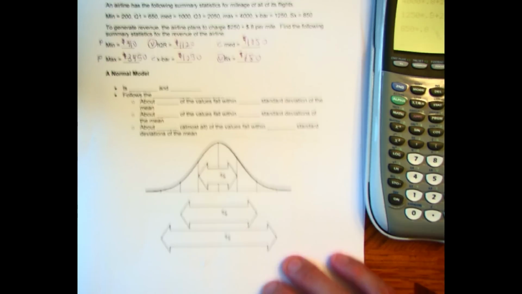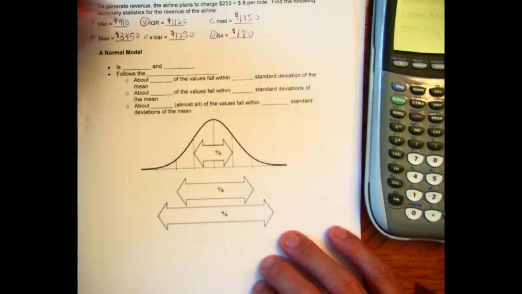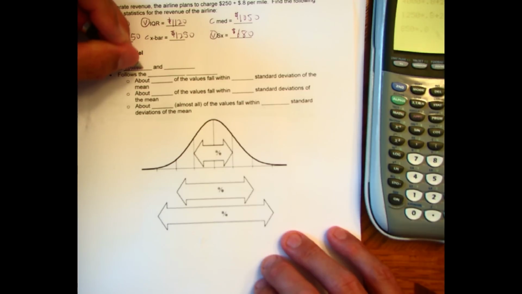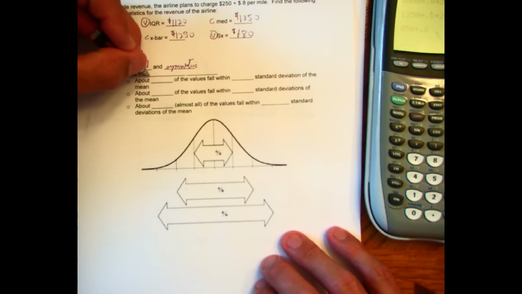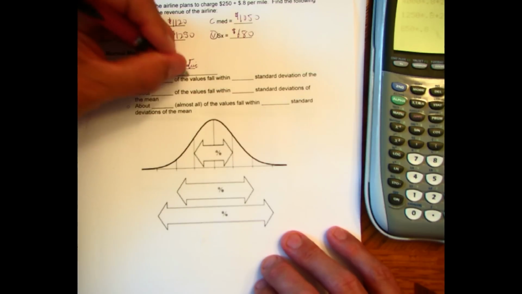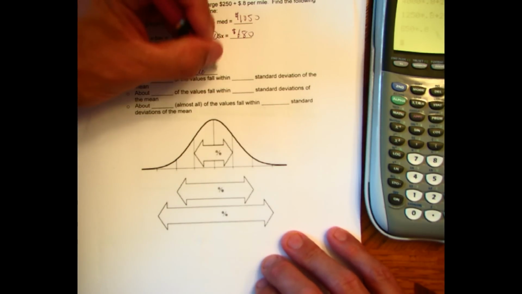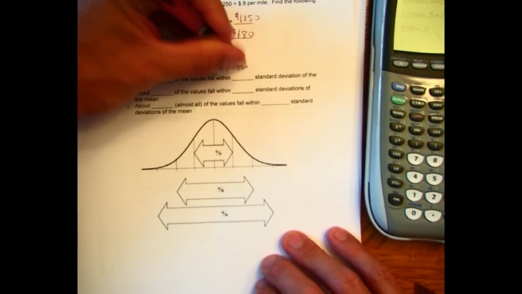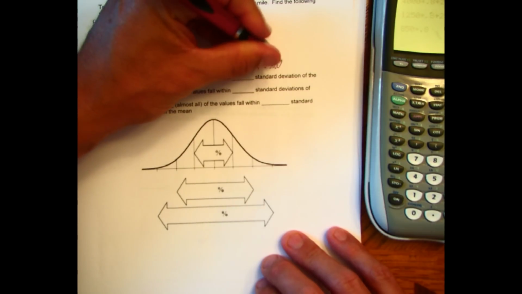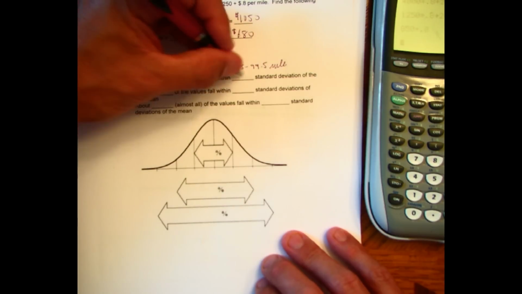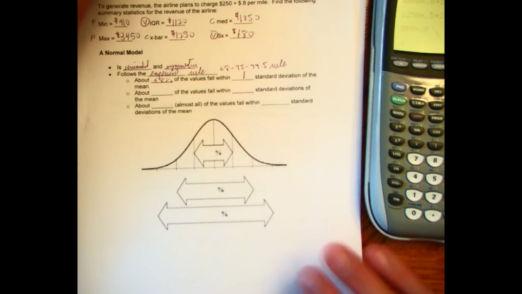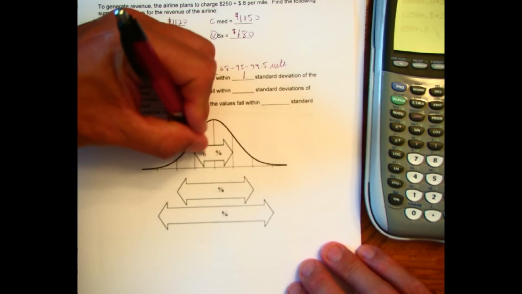Alright, let's talk about normal models now. So a normal model is unimodal and symmetric. It follows what we call the empirical rule. That is really the 68, 95, 99.7 rule. Okay? And that means that about 68% of the values will fall within 1 standard deviation of the mean. So that would look like that.